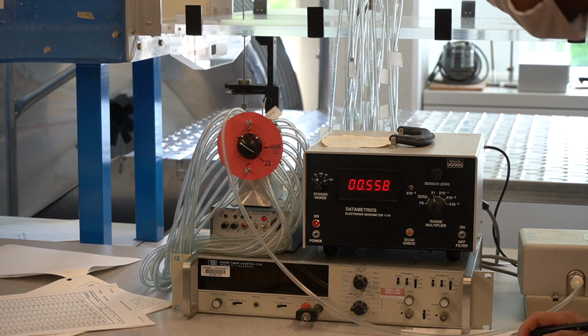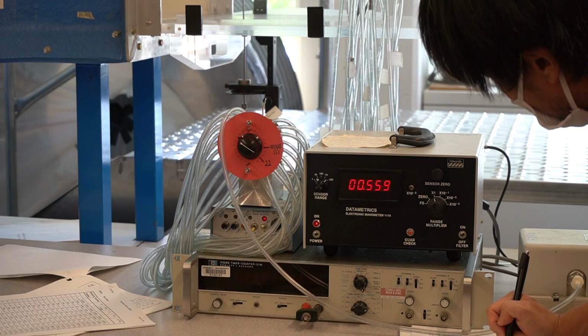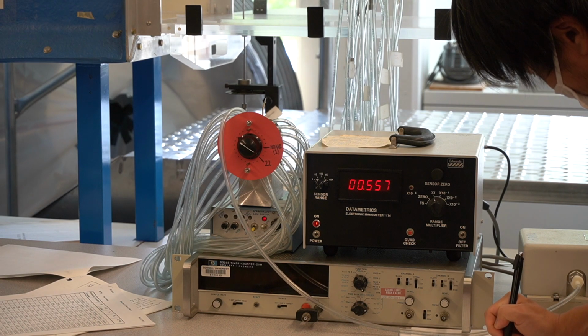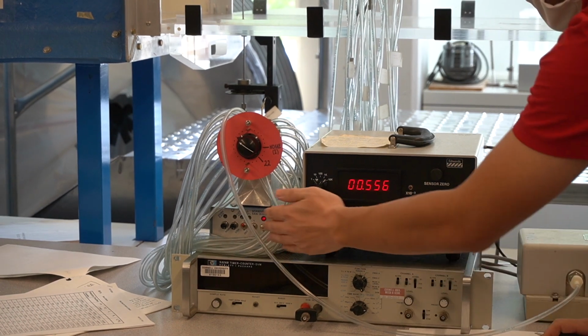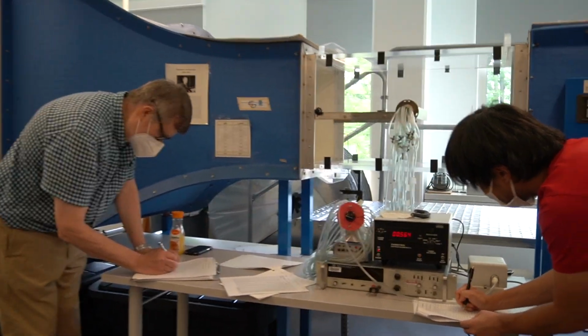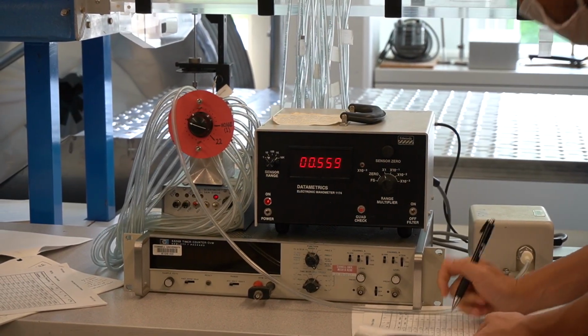I should sit down and you work behind. What do you have? We have 0.555. So the difference between pressures is getting smaller and smaller, isn't it? And we have 0.562 for the last one on the front face.